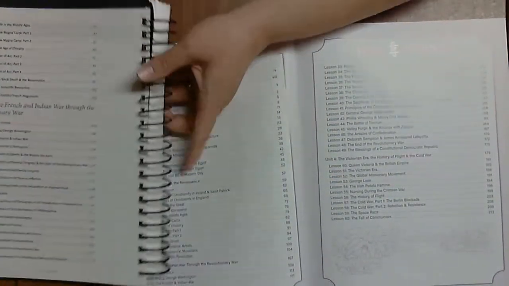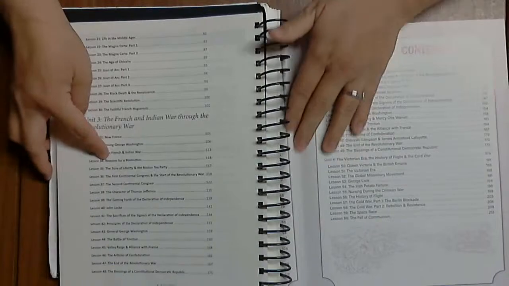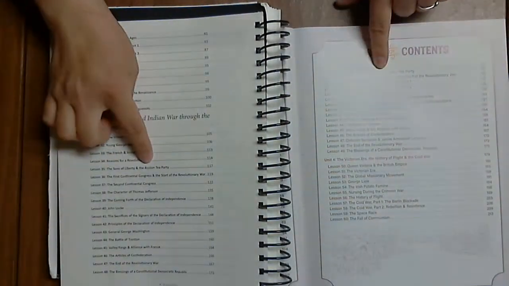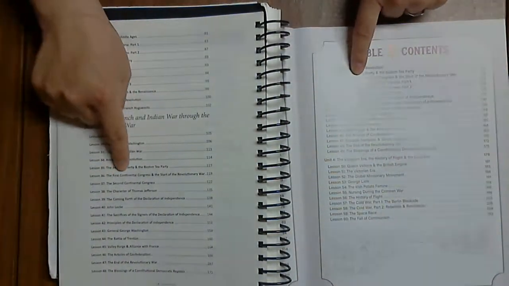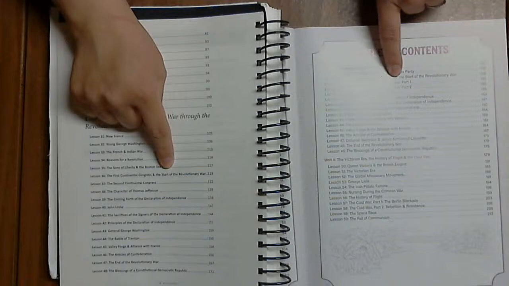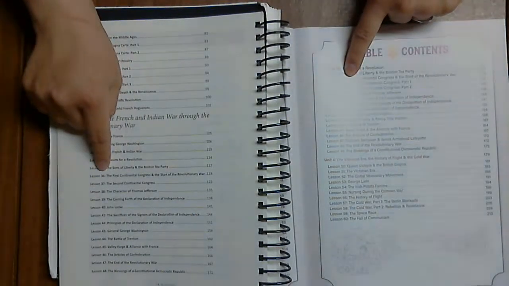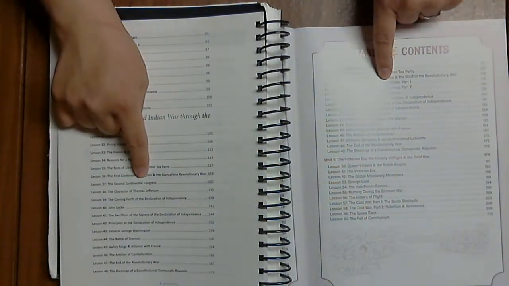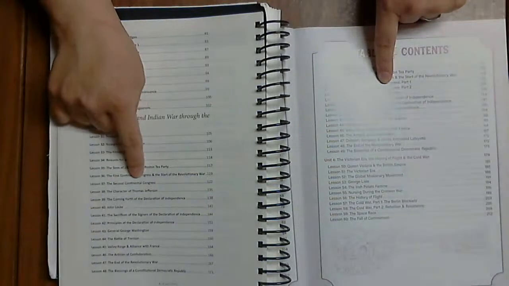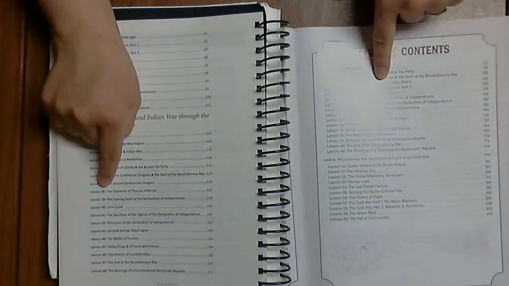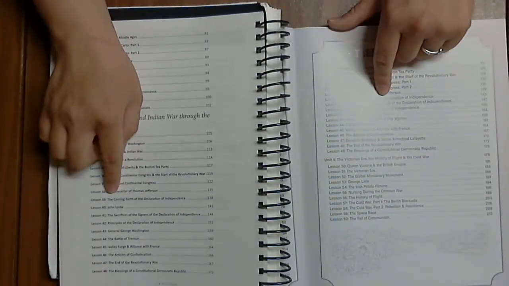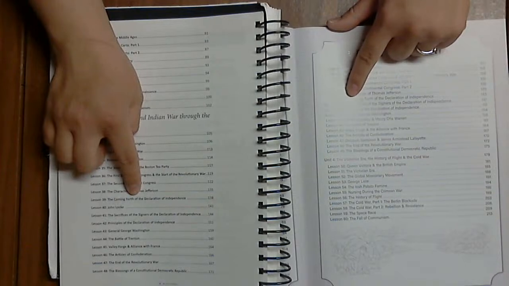French and Indian War right here. Reasons for Revolution, the same. Sons of Liberty and Boston Tea Party. Yep. First Continental Congress, start of Revolutionary War. The Second Continental Congress, part 1 and 2, where this is just the one, and then the character of Thomas Jefferson is the same. The coming forth Declaration of Independence.